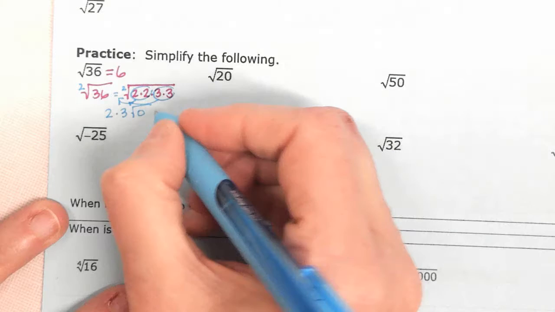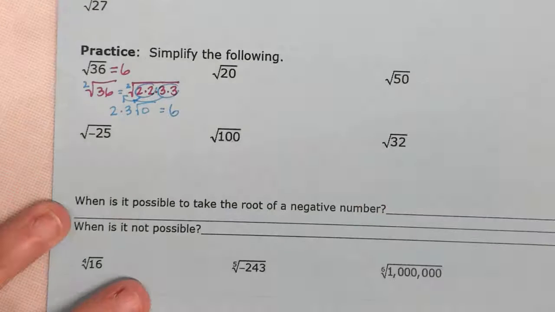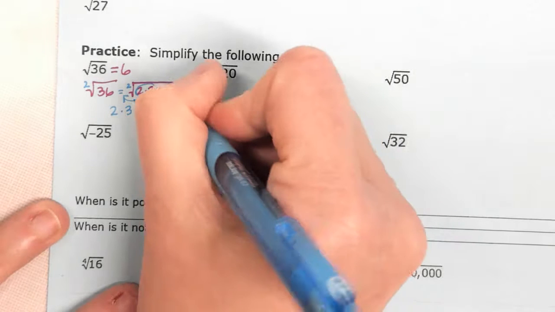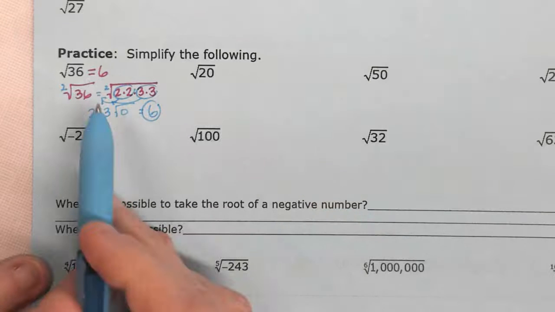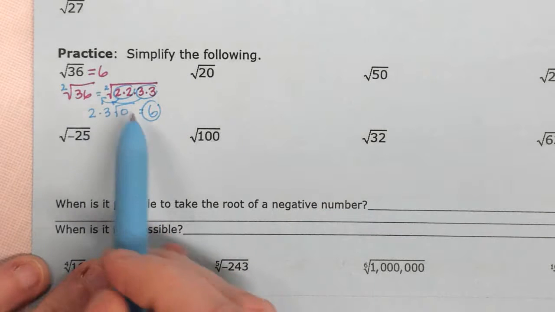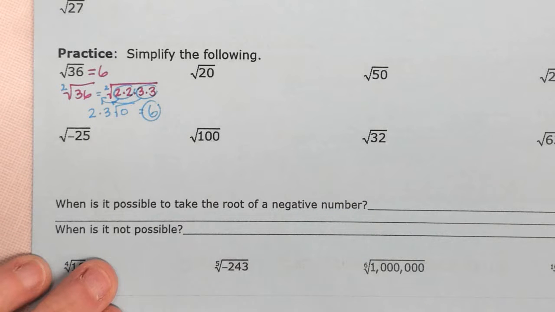What's 2 times 3? 6. The square root of 0 is nothing. In simplifying square roots, that's the math that happened to give you the square root of 36. Okay?